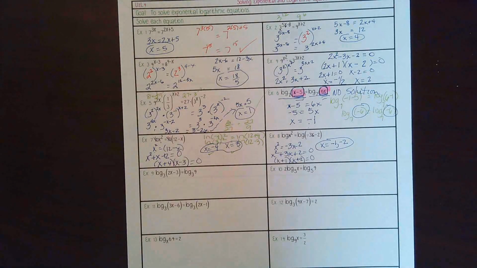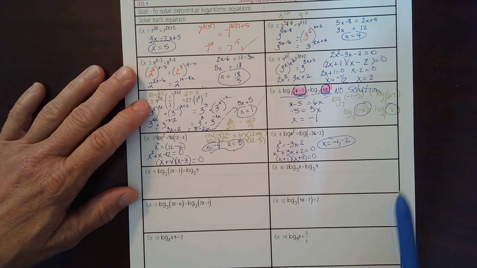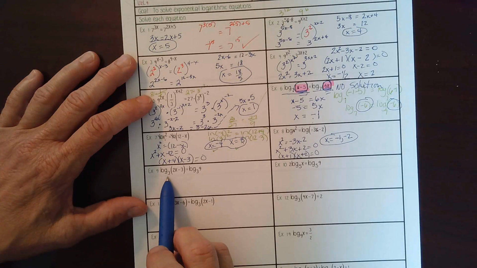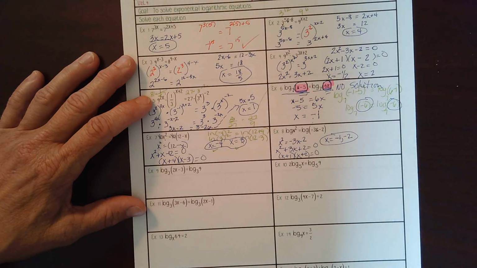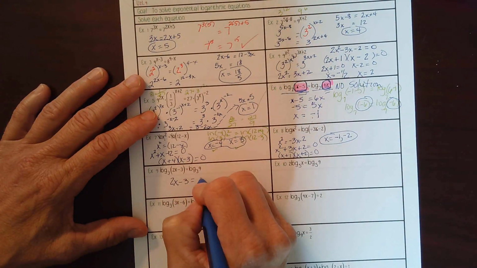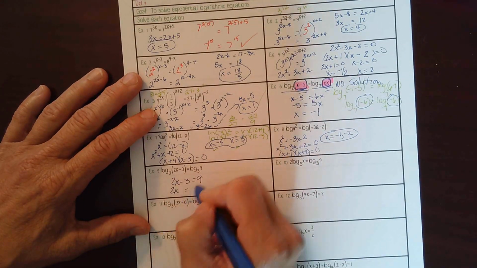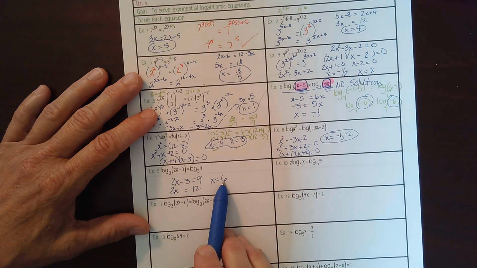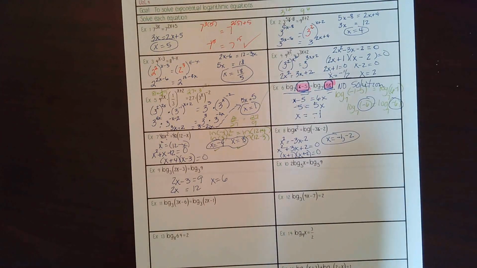All right, let's go ahead. We're going to do the last three examples. Here we have log base 3 of 2x minus 3 equals log base 3 of 9. That's pretty straightforward. The logs are the same. Drop the logs, set those equal, and solve for x. So that's 2x equals 12, so x equals 6. Checking this, 2 times 6 is 12, 12 minus 3 is 9, and both of those are equal.